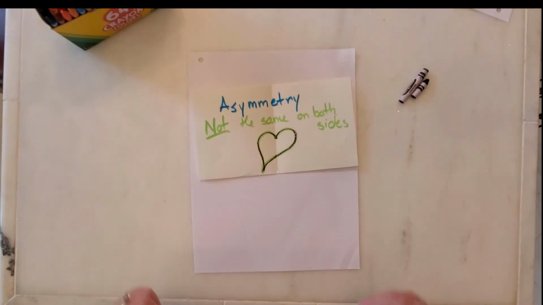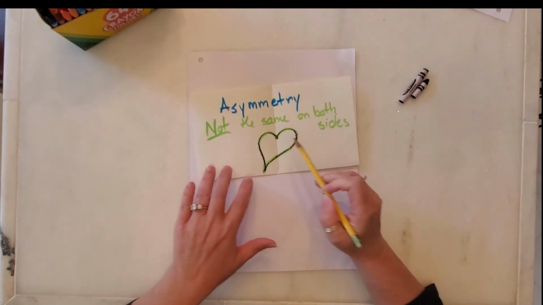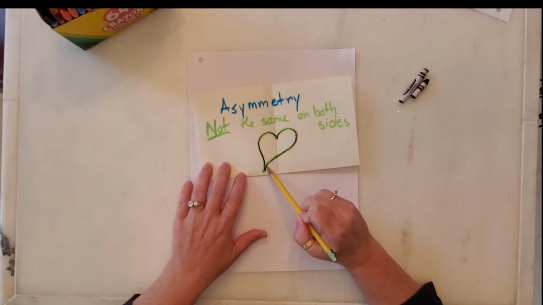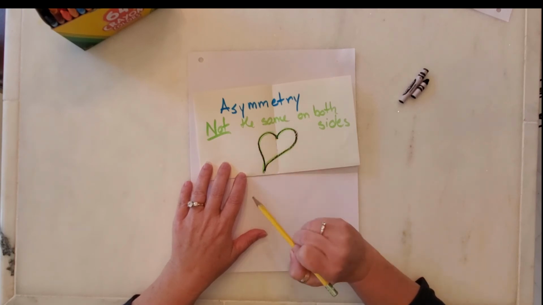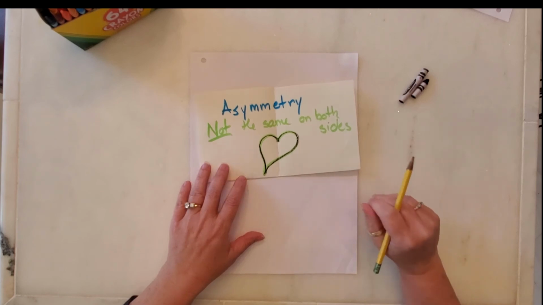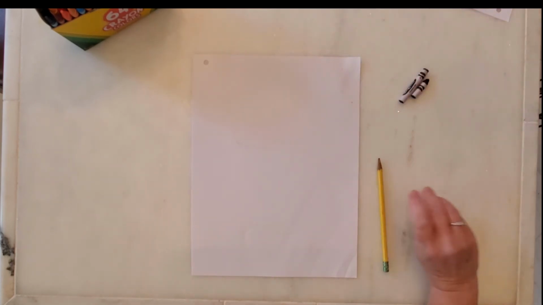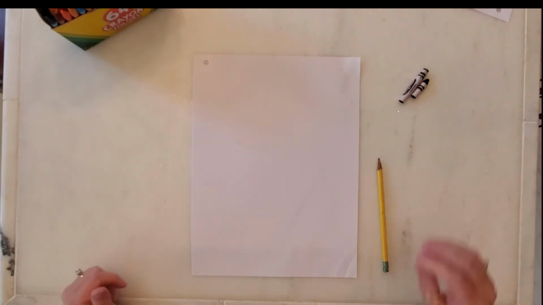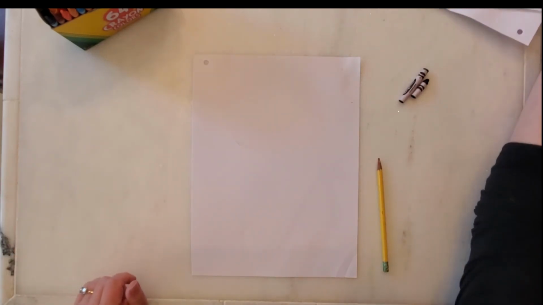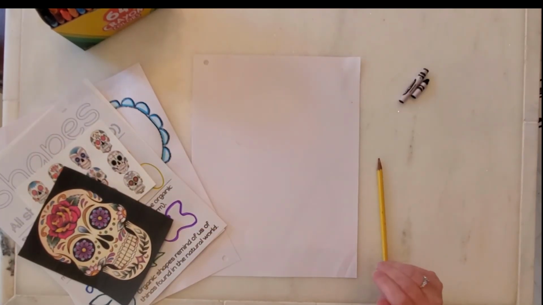Then we have asymmetry, which is not the same on both sides. If this is your line of symmetry, then notice my heart goes way over on one side and flops all around on the other side. So it is not the same on both sides. Today with your sugar skull, we are going to be playing with symmetry and asymmetry.